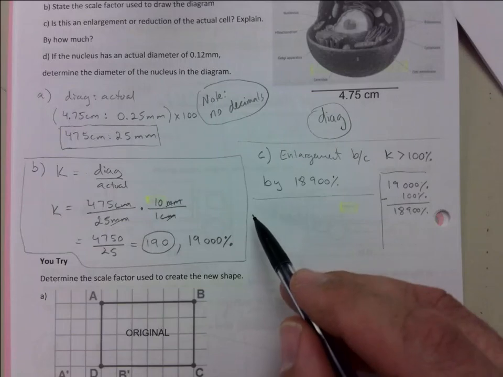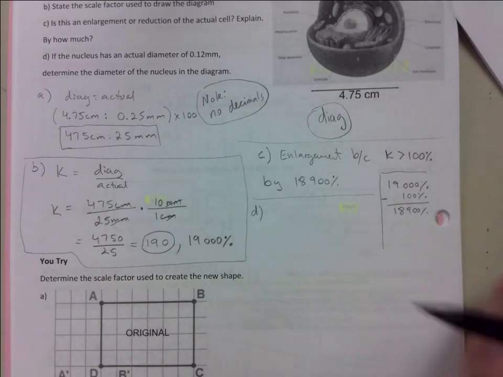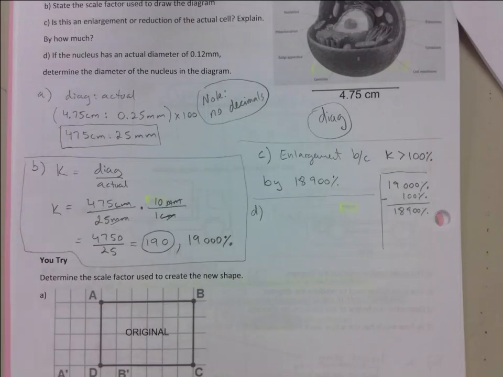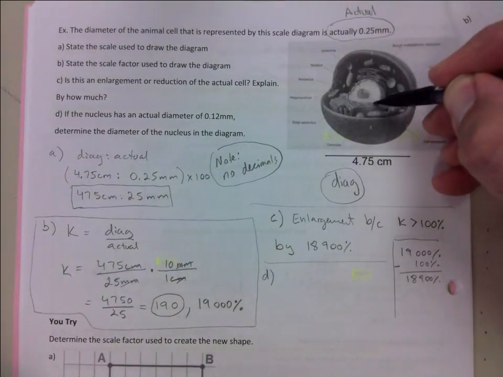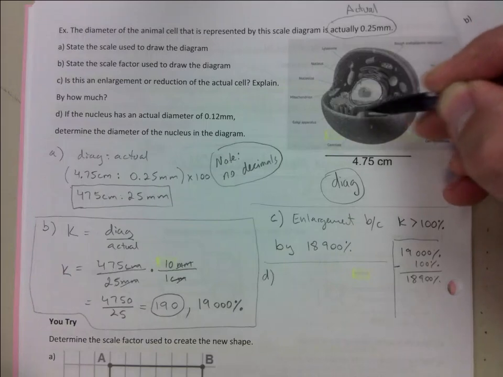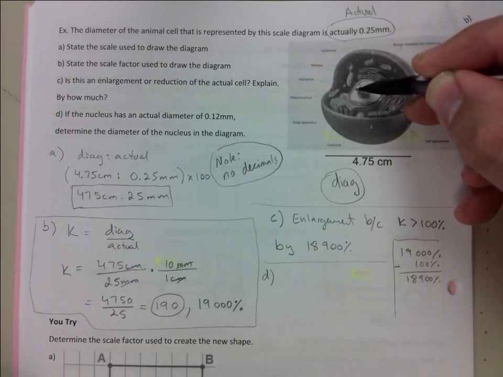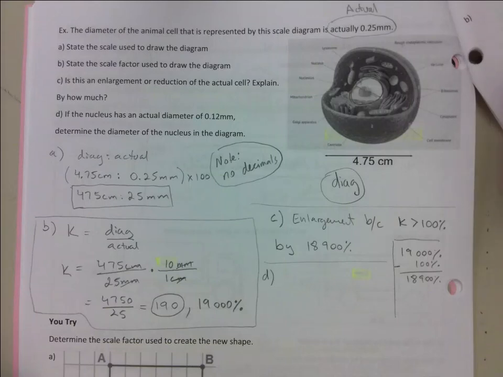And then D, is this going to fit in there, hopefully? If the nucleus has an actual diameter of 0.12 millimeters, determine the diameter of the nucleus in the diagram. So in case you need a little refresher, the nucleus is right there, right? It's the center. It's a sphere. And so we want to know what that diameter is.